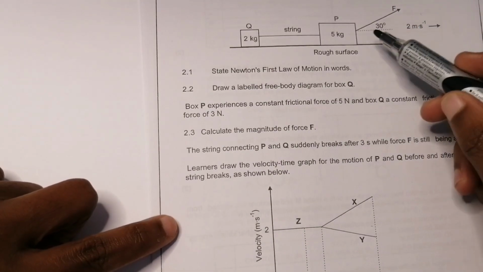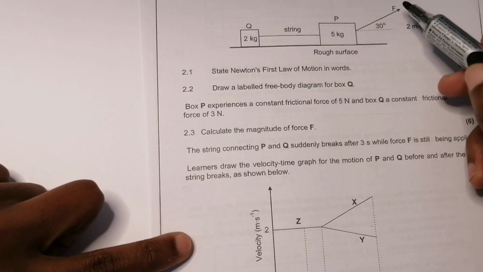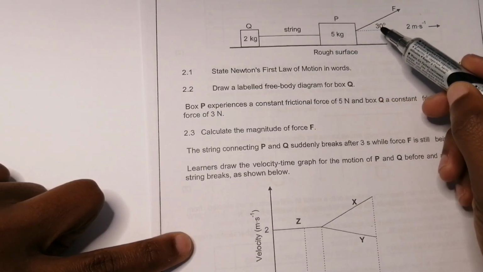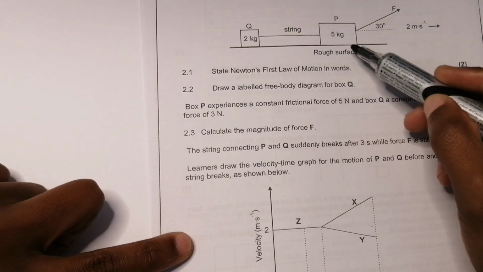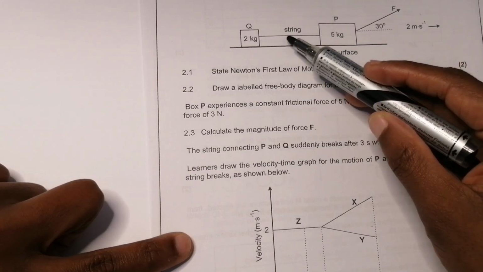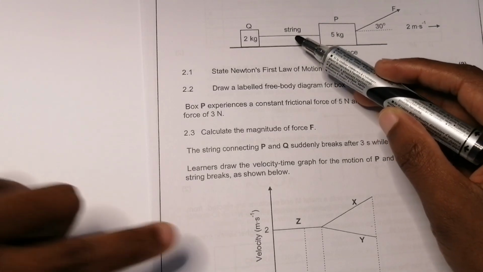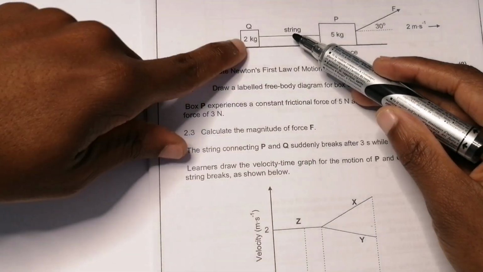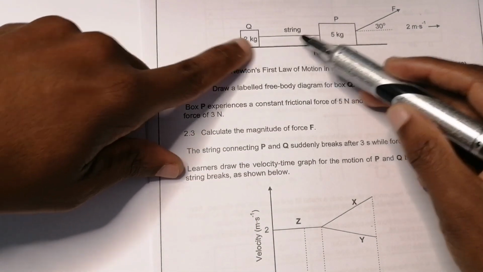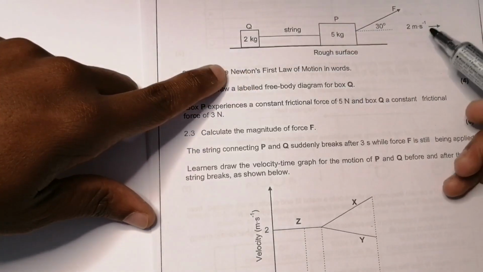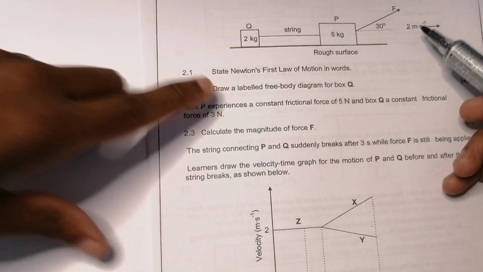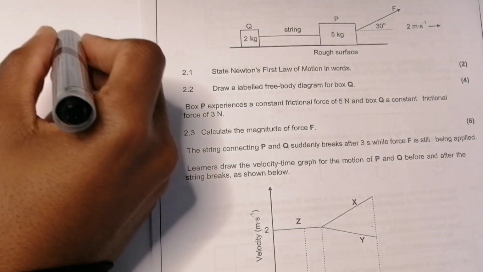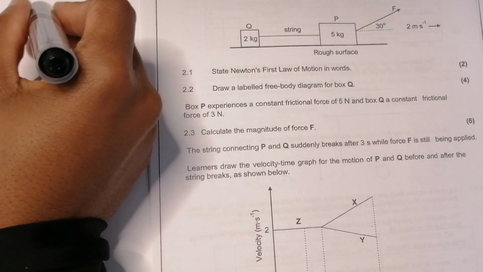Now remember, we're pulling this at an angle there, so the boxes are able to move. In this case, they told us it's a rough surface here. So what does this do? The tension on the string causes this box to start moving also to the right at 2 meters per second. So now if we're going to draw a force diagram, let me draw it here.